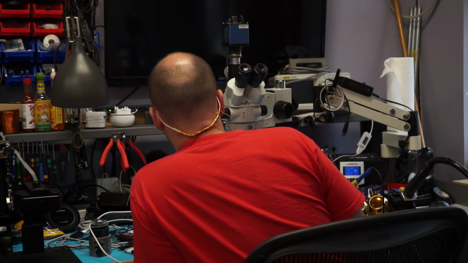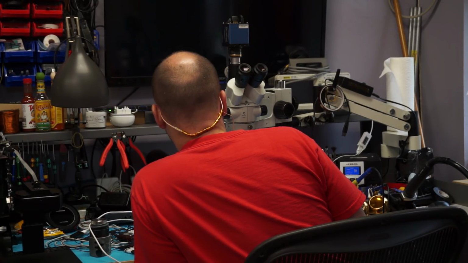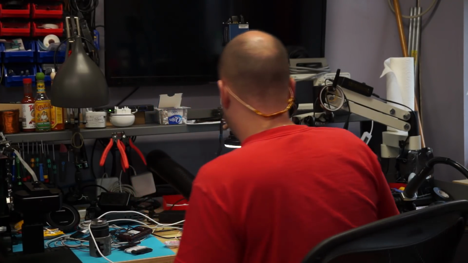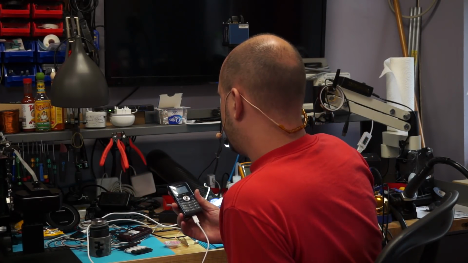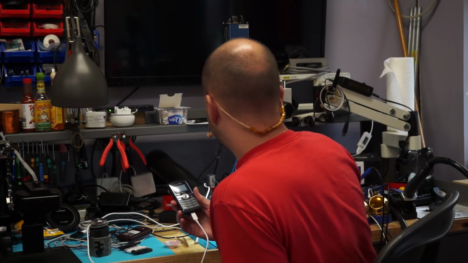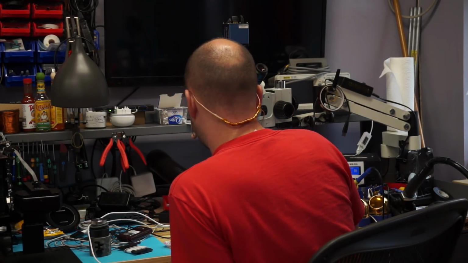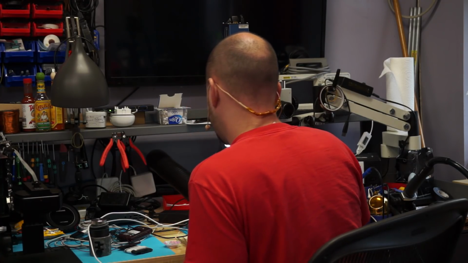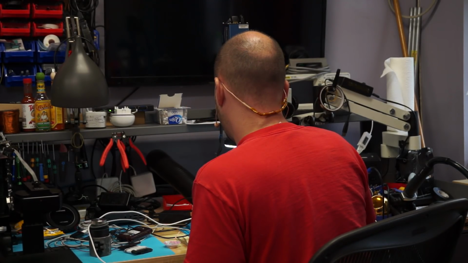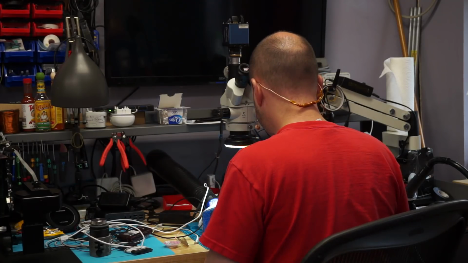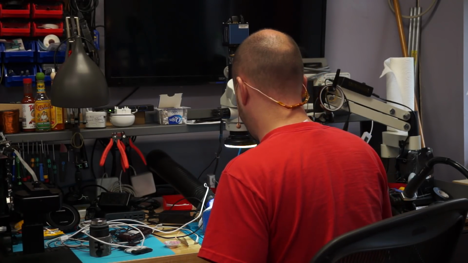There you go, 0.2 amps. 0.36 amps, so it's charging battery. Battery is required. It doesn't like this battery. But it's taking 0.34 amps. It's running off of battery.